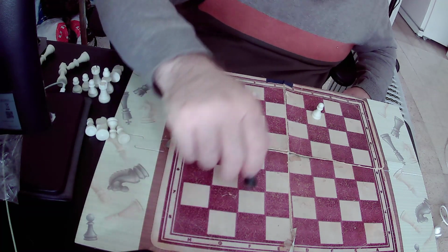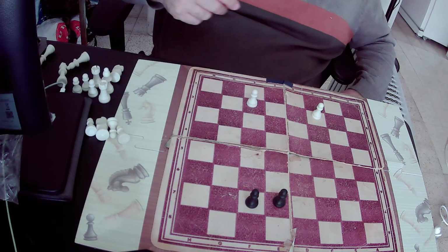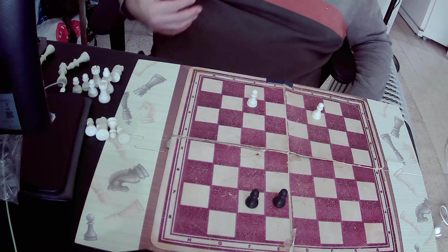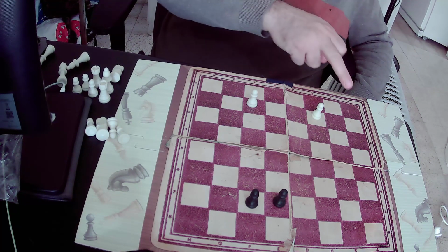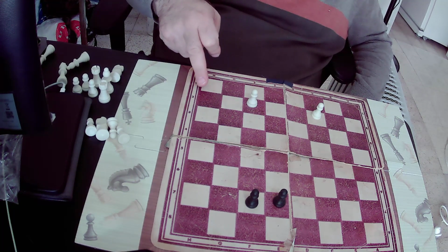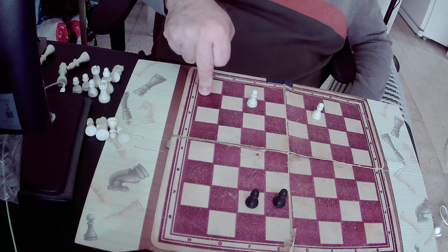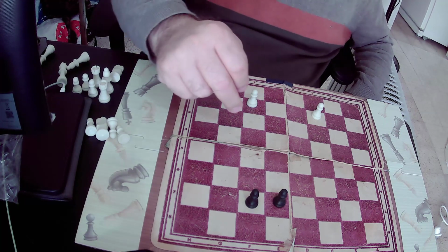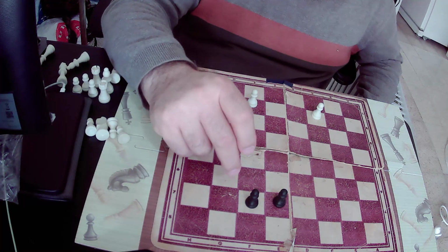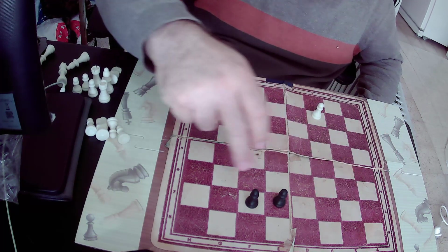Okay, during the first move, so it is only when the pawn is on the second row, it is for the white, and only when the black pawns are on the 7th row.